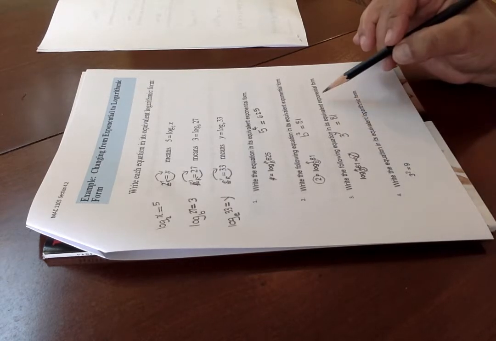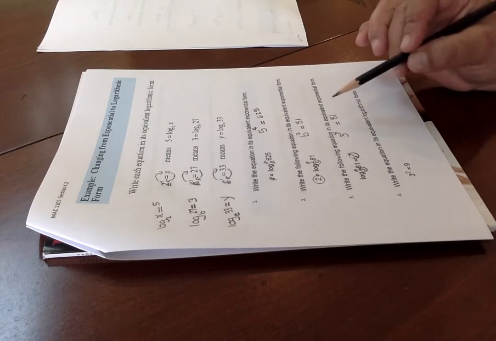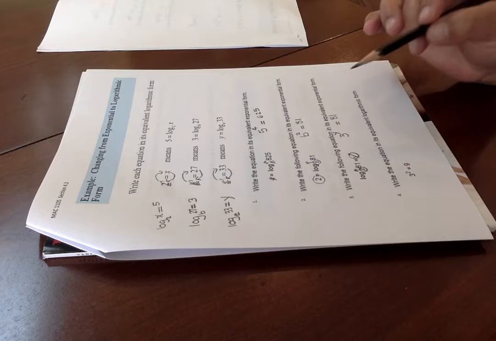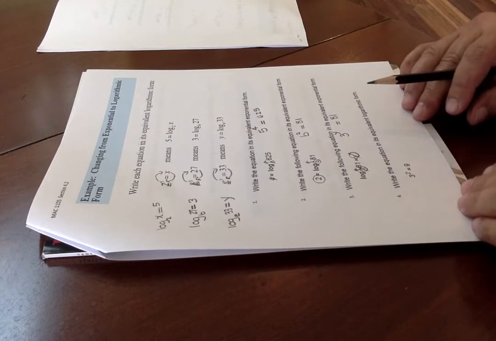Now, they didn't ask you to solve this, but I'm just saying in sections that come after this, you will have to go to that extent. You'll rewrite them, and you'll solve them.